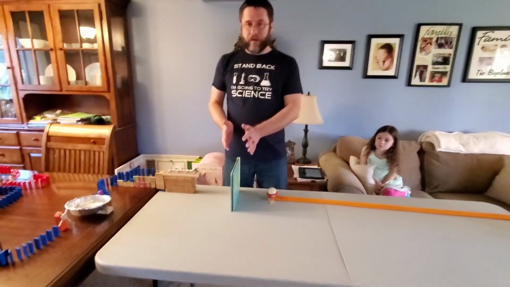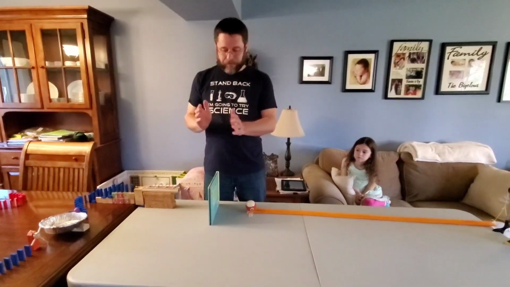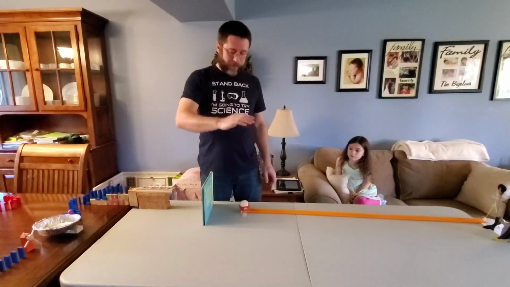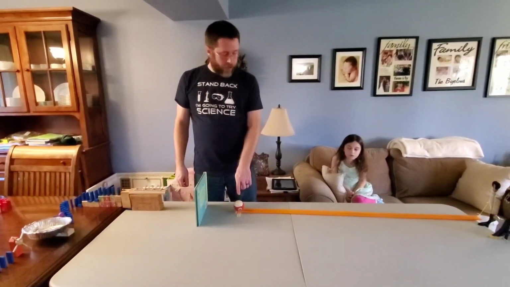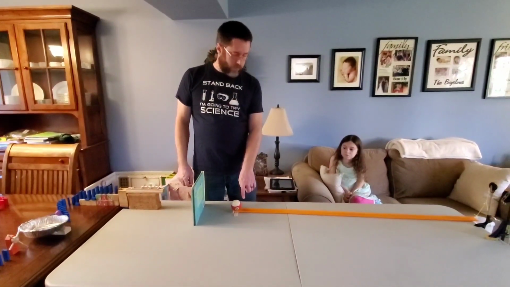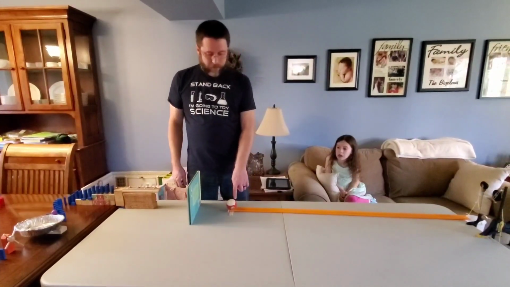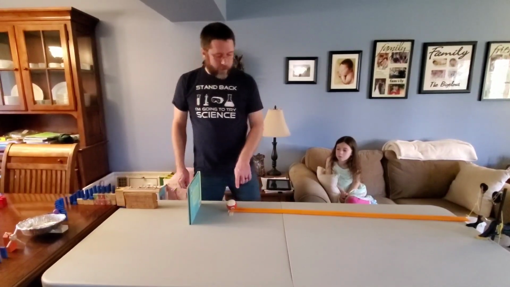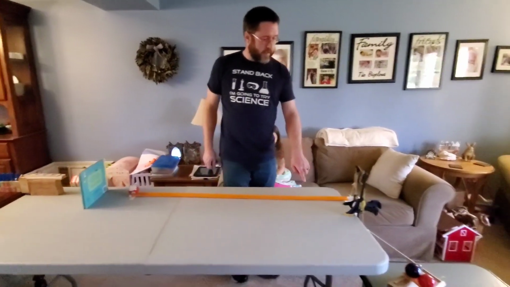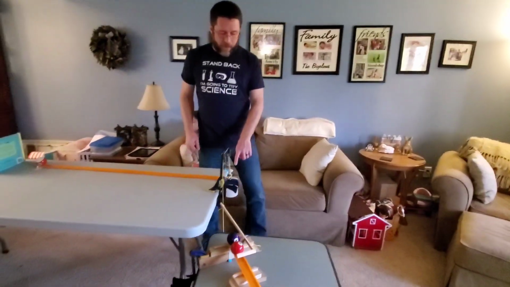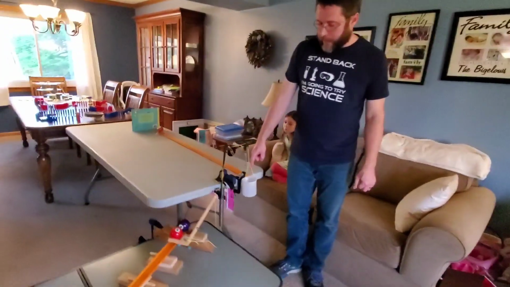The book has potential energy just standing upright like it is. It will topple down and hit this ball, which is on a very super shallow inclined plane. It's only the height of a popsicle stick. And it will roll its way down till it drops into the cup.